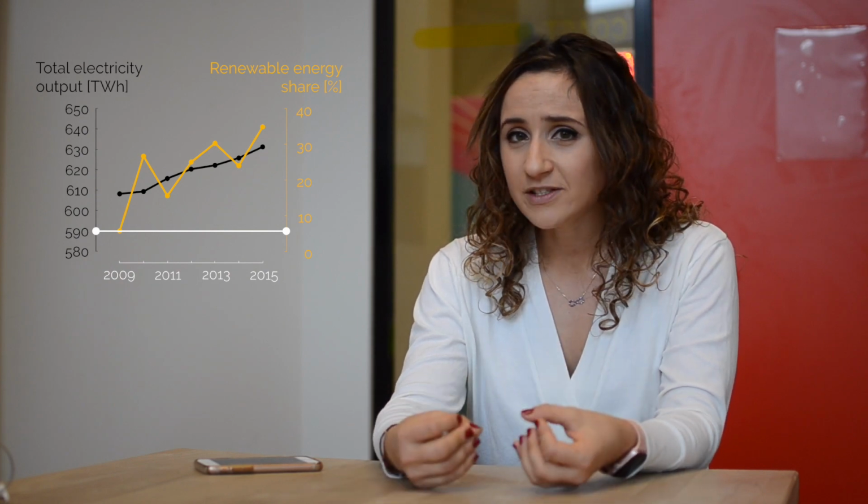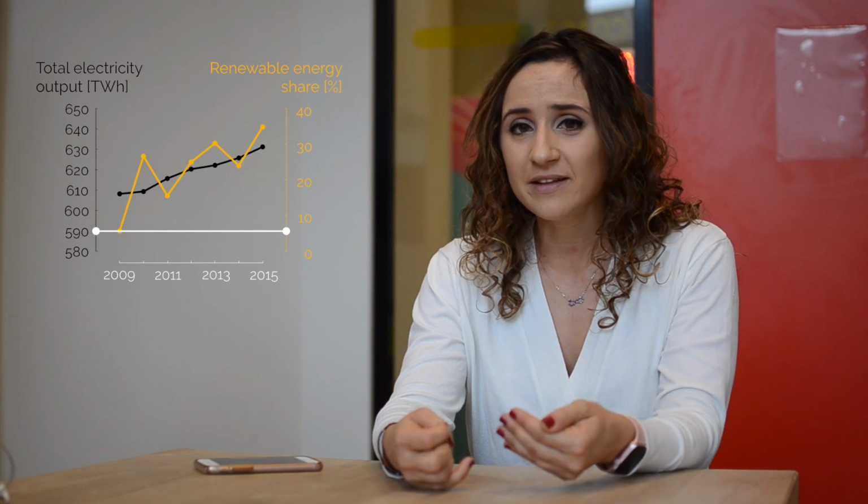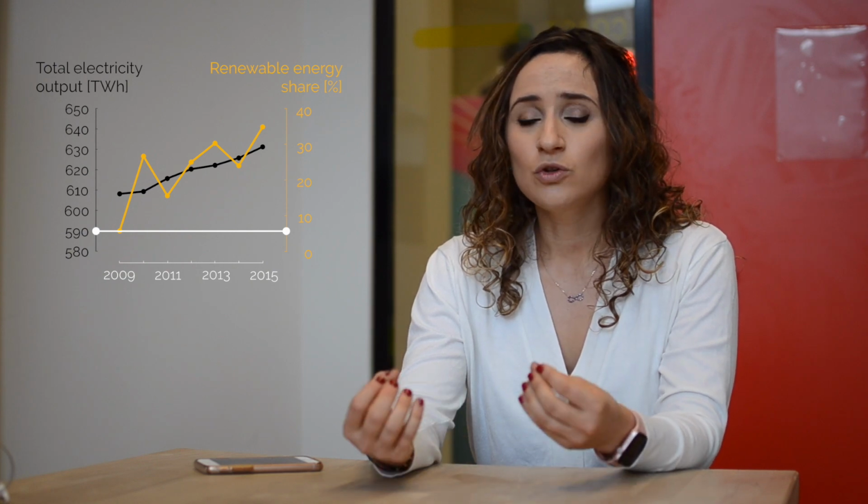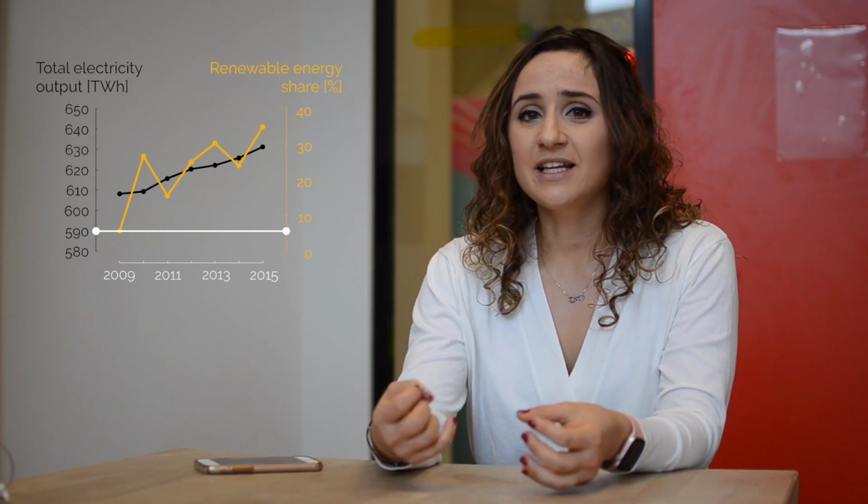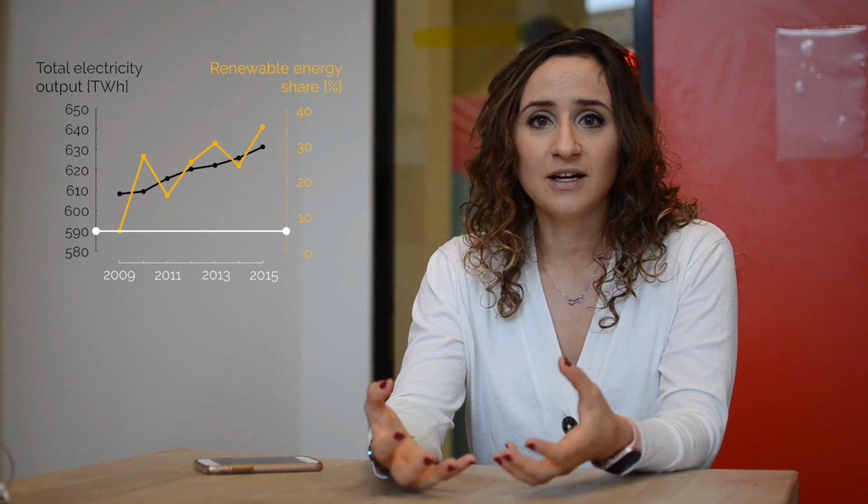In order to fully understand this graph, we need to actively remind ourselves that there are two different scales here, and that the relationships that we see at first sight may not actually have any real meaning.